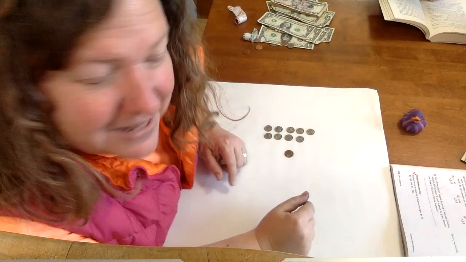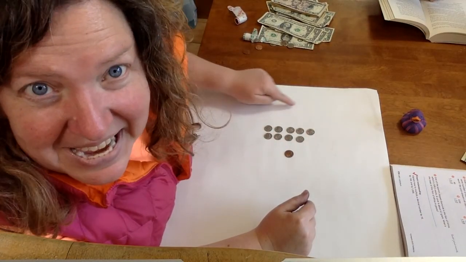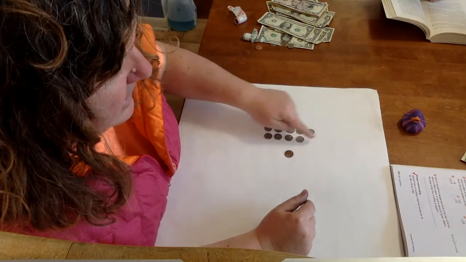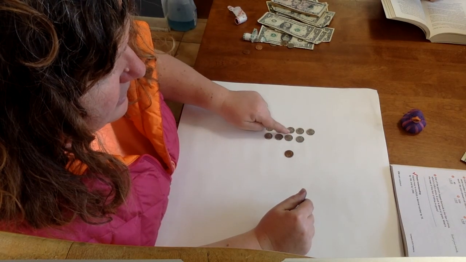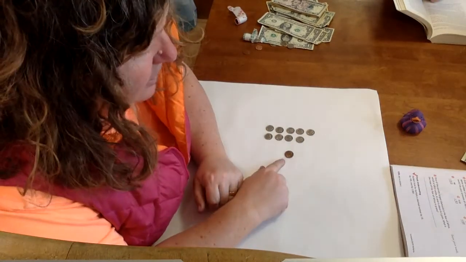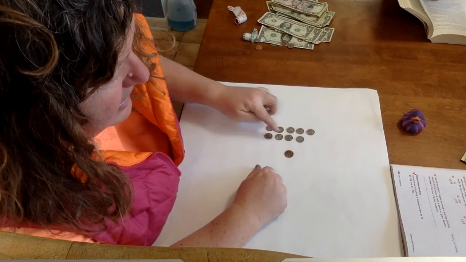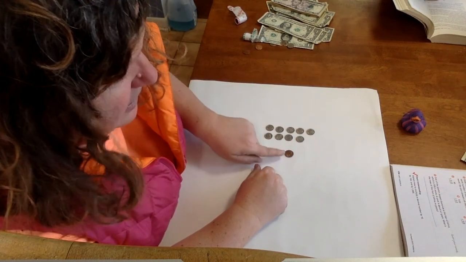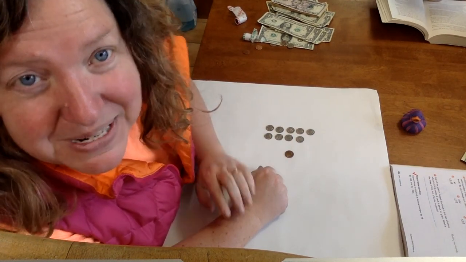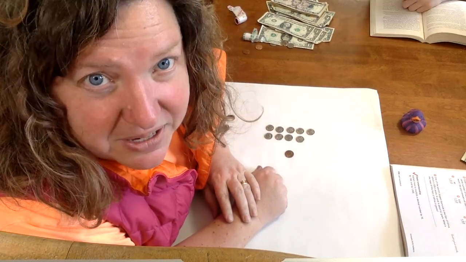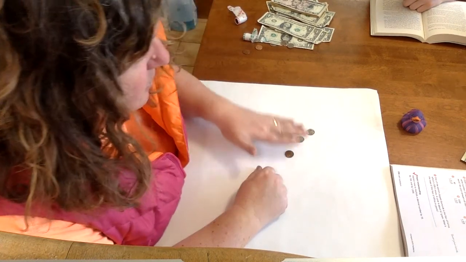Let's look at number 14. This time we have 9 dimes, 90 hundredths, and 1 penny, 1/100th. So these are tenths. We've got 9 tenths and 1/100th. So we have 91 cents, and we're trying to round it to the nearest tenth place, so to the nearest dime.